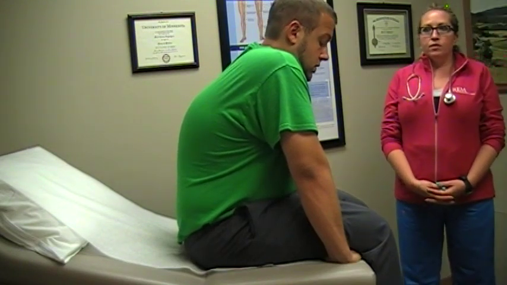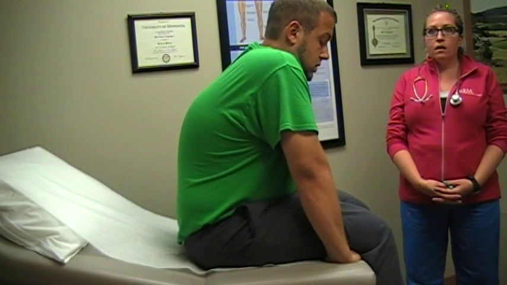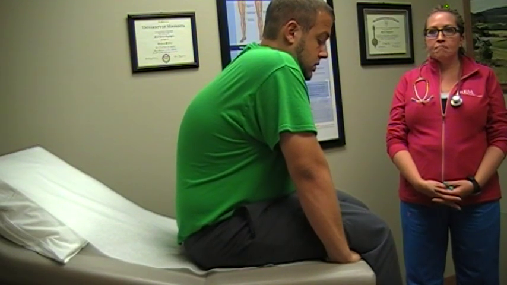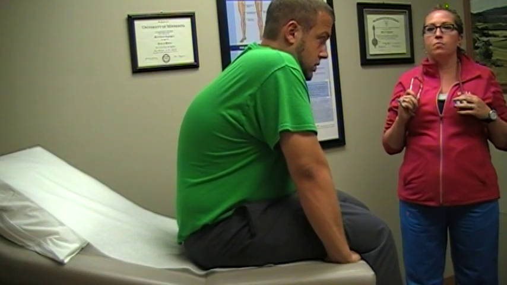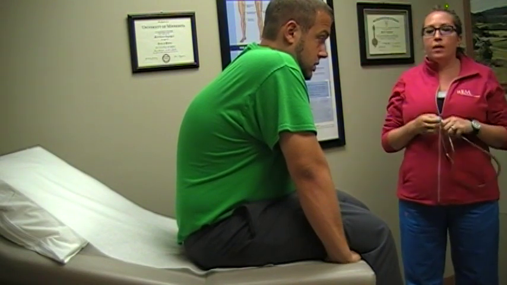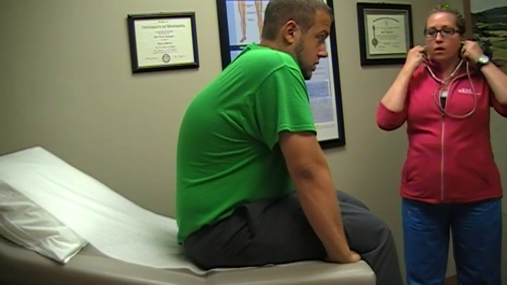So I am now going to move to the anterior chest bilaterally. I'm going to listen for the apical pulse. I'm going to check for the rate and the rhythm, listening for 30 seconds.